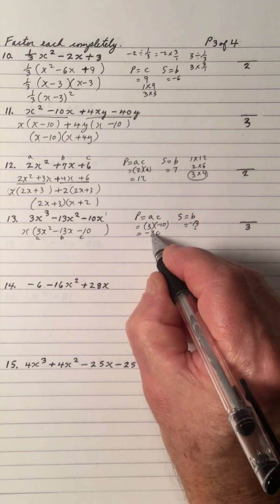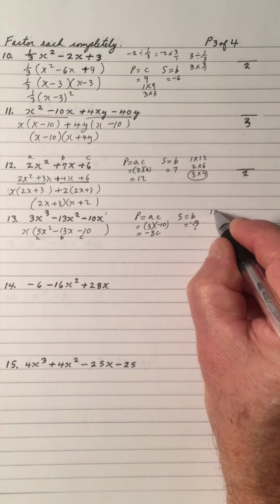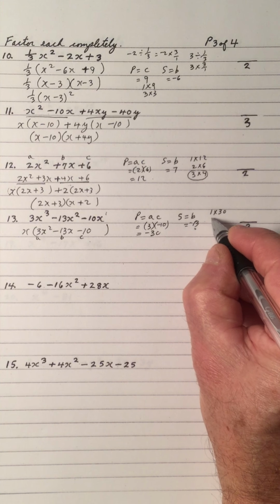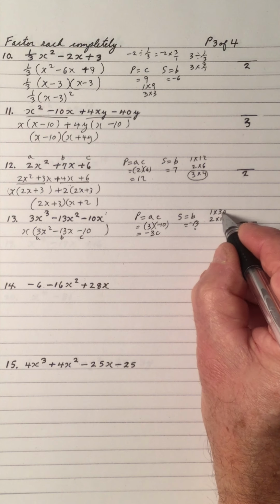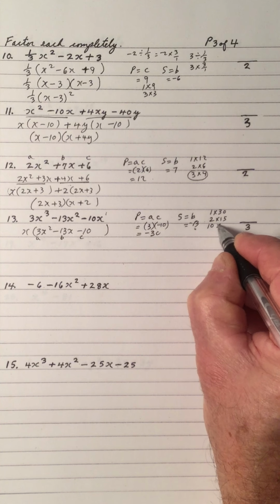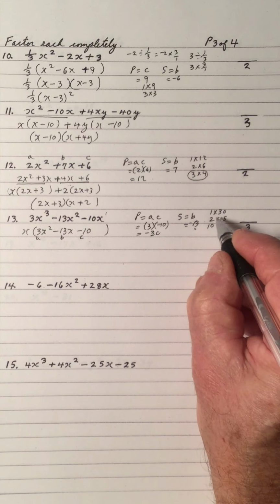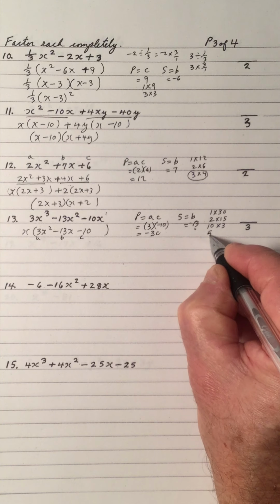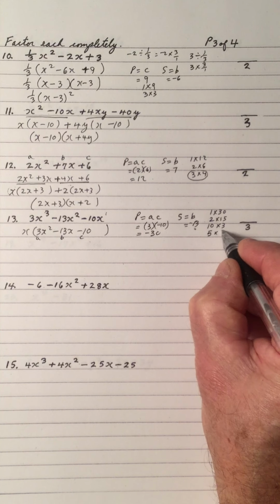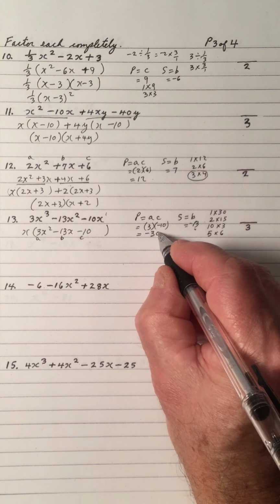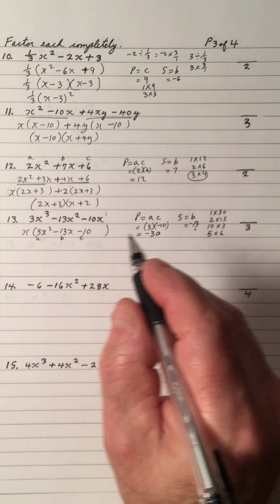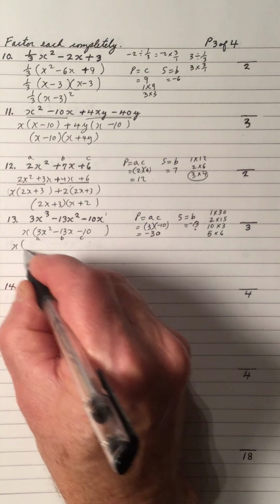And the product is negative 30, so we got 1 times 30. 2 is even, so it's 2 times 15. 10 is a factor of 30, so it's 10 times 3. 5 is a factor of 10, so 5 times what number gives you 30. So the product is negative 30, so that means we must have a plus and a minus. So let's see.